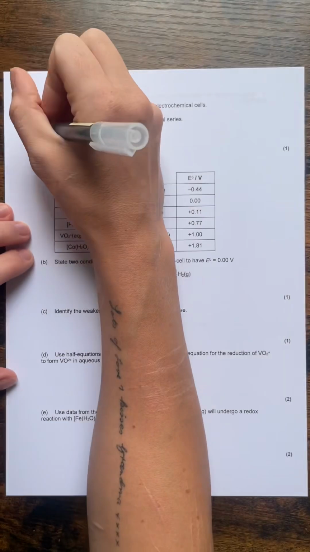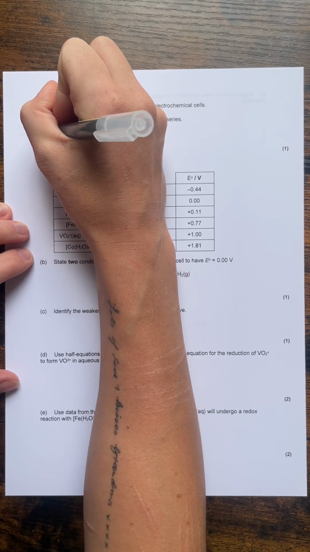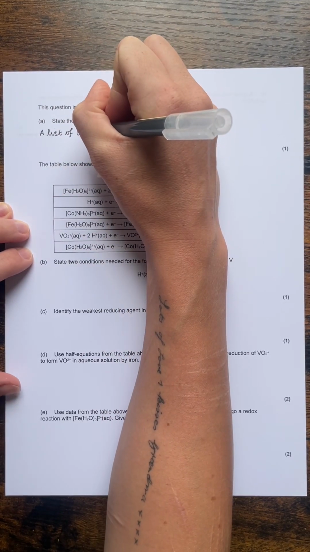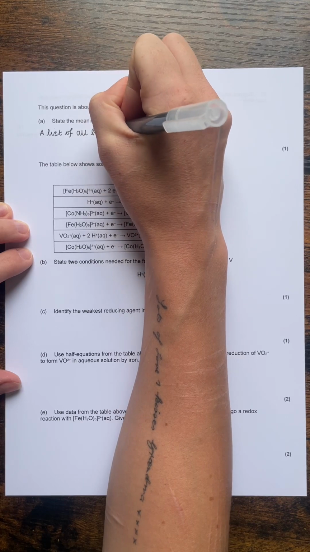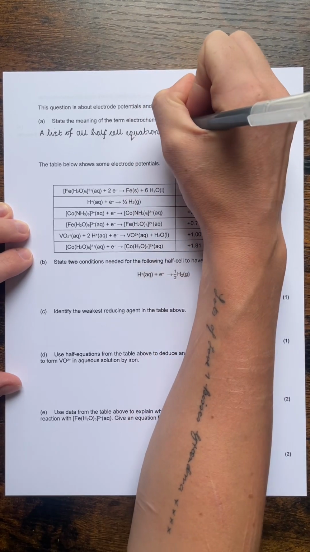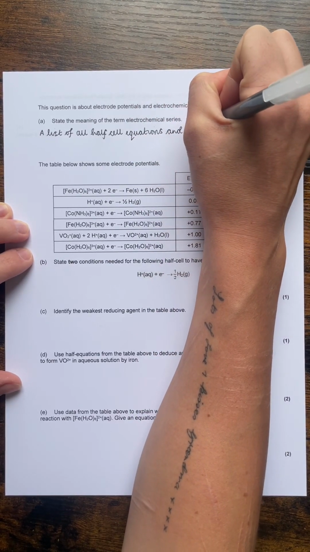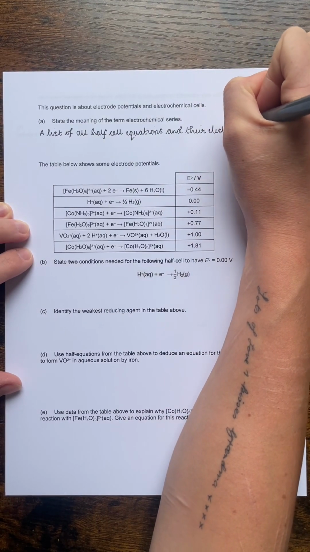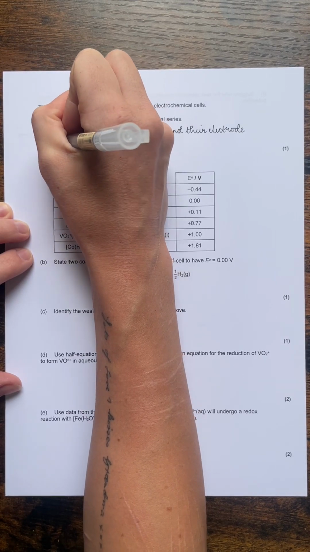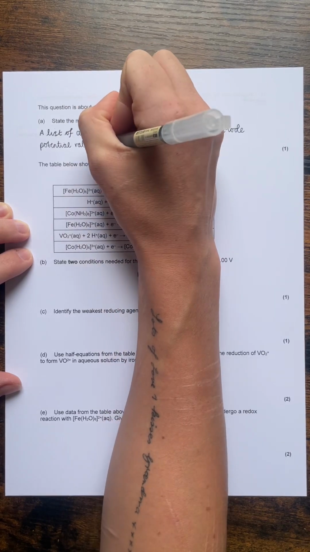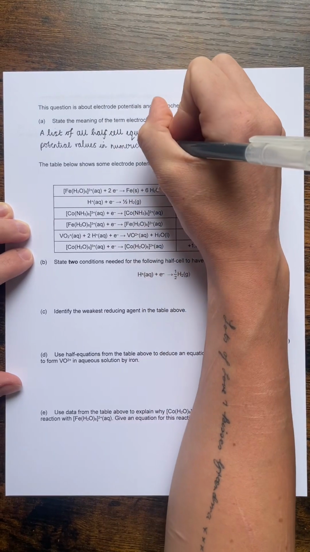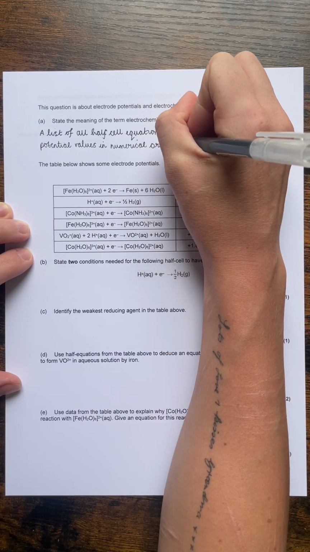So the electrochemical series is a list of all half cell equations and their electrode potential values in numerical order, whether that's most positive to most negative or vice versa. You will see both across the AQA questions.